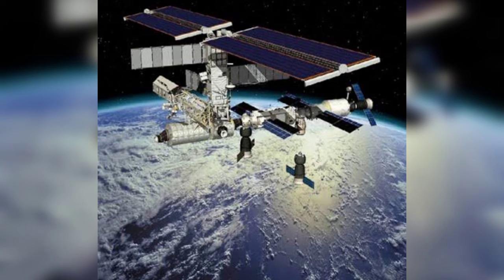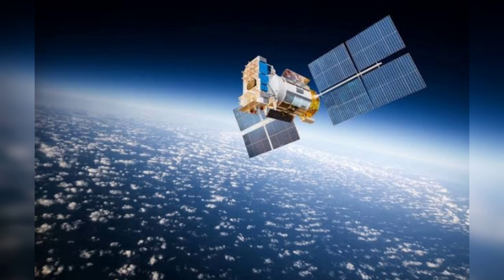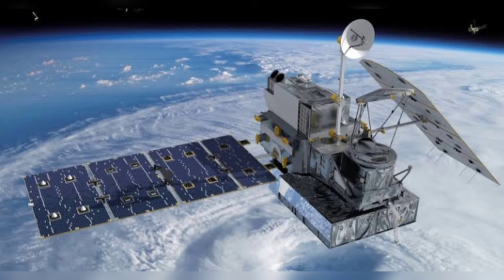Artificial satellite. A man-made object that is placed in the orbit of a planet to revolve around it is called an artificial satellite. Artificial satellites are of different types based on the distance at which they orbit the Earth. There are several artificial satellites that have been sent by humans to outer space to orbit the planet Earth.